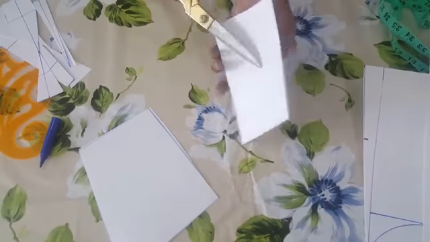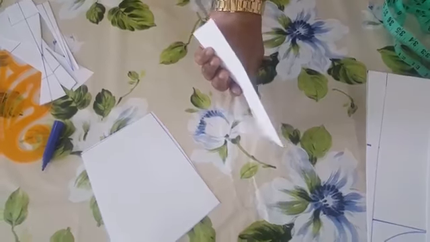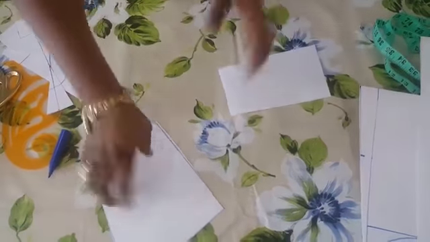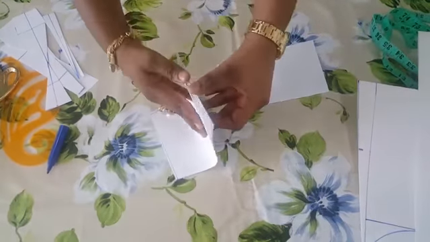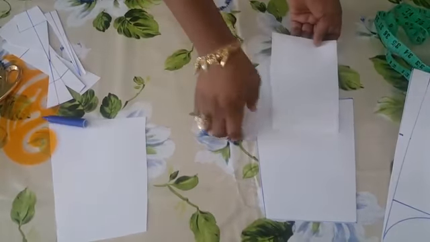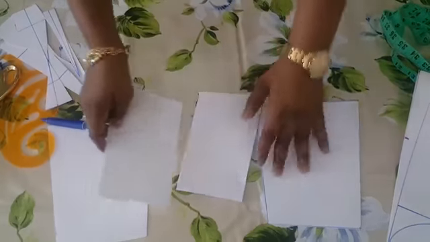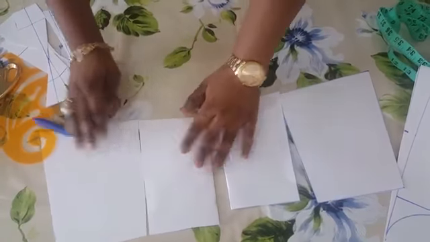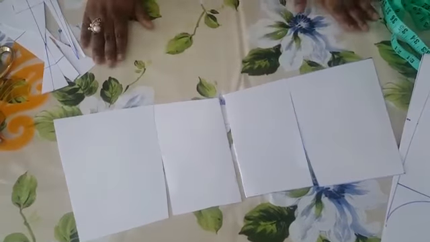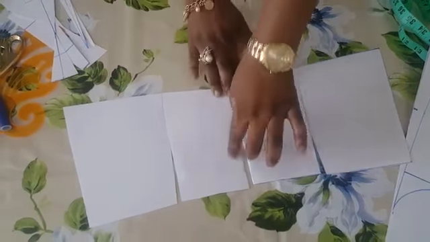And don't forget, the zip part has to be opened. Don't forget your zip allowance. Do not forget your seam allowance. And then we are done. Can you see that? And that is it for the back panel. It's as easy as that. This is where the zip will be. And that is it, guys, on how to cut a strapless top or a tube top.